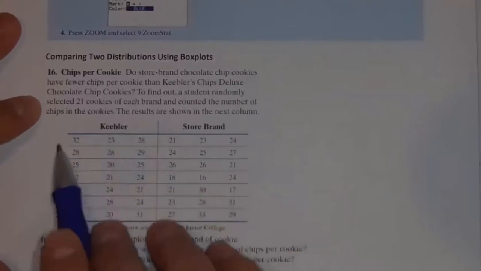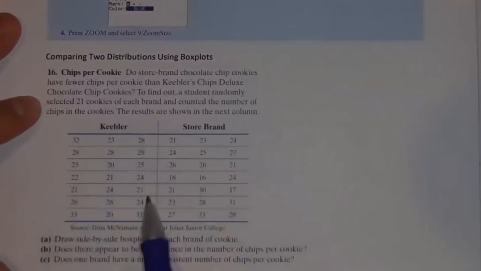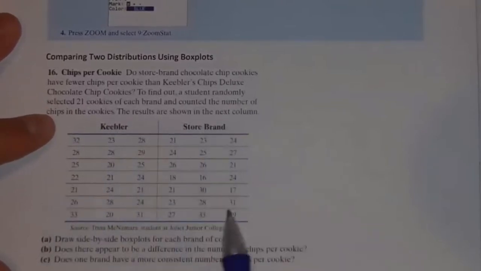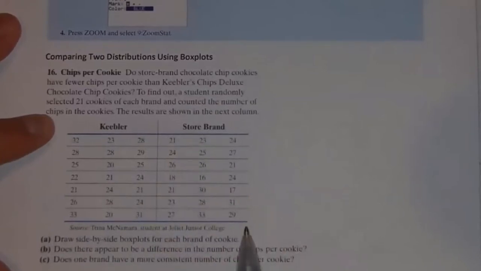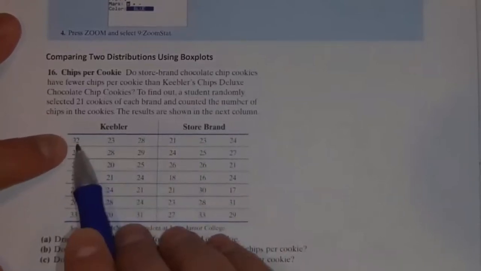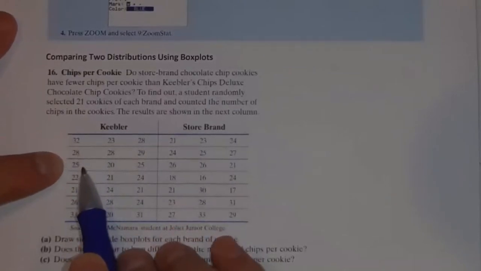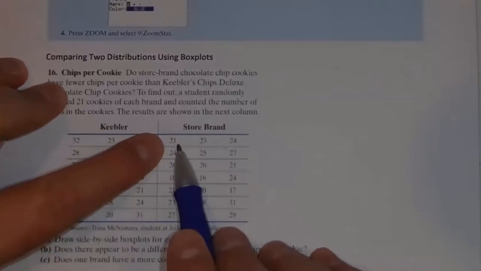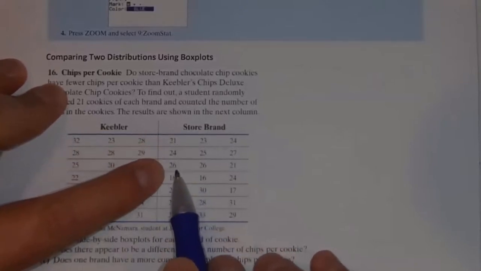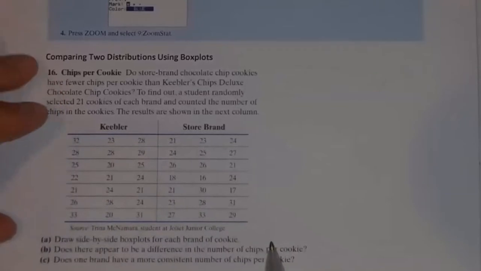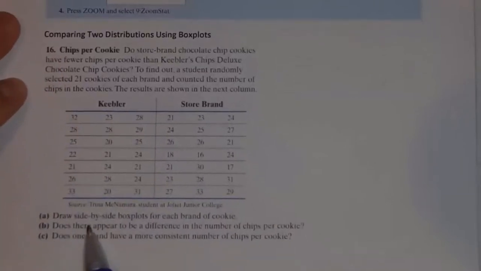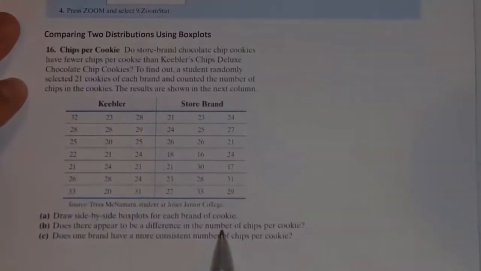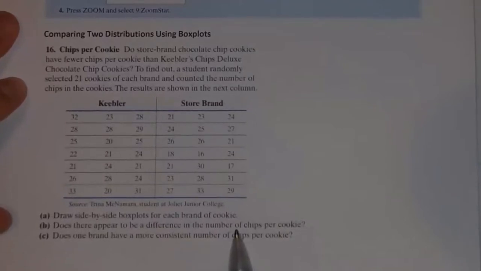So we have 21 Keebler Deluxe chocolate chip cookies, and we have 21 store brand chocolate chip cookies. So one of the Keebler cookies had 32 chocolate chips in it. Another had 28. Another had 25, and so on. One of the store brand cookies had 21 chocolate chips in it. Another had 24. Another had 26, and so on. So we want to draw side-by-side box plots for each brand of cookie. And I'm going to use technology to do this.